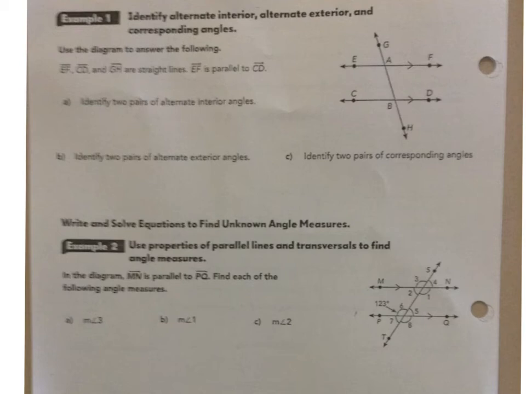Okay, so this is what I'm going to do to make it easy. I'm going to number these 1, 2, 3, 4, 5, 6, 7, 8, just to make life easier. And you can do that right now in your paper. I'll stop it for a minute, and you can do that, and then I'll come back on. Okay, so identify a pair of alternate interior. So that means they need to be, here's the parallel lines. They have to be inside of them, okay?